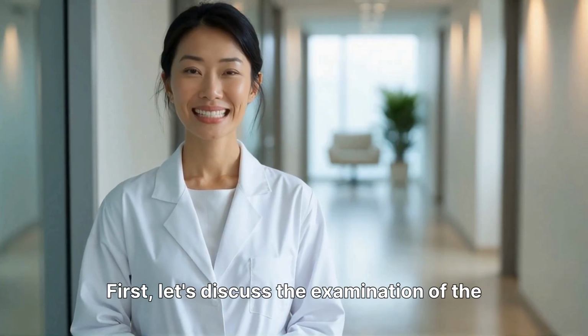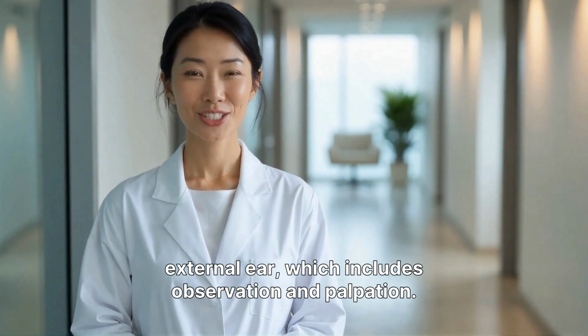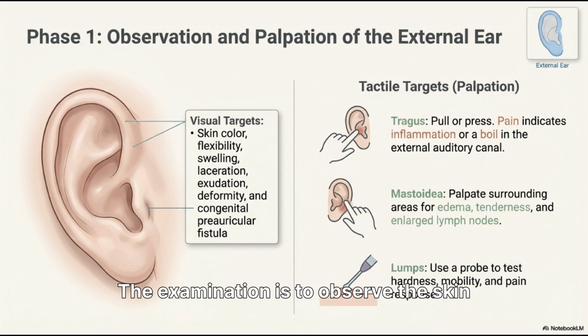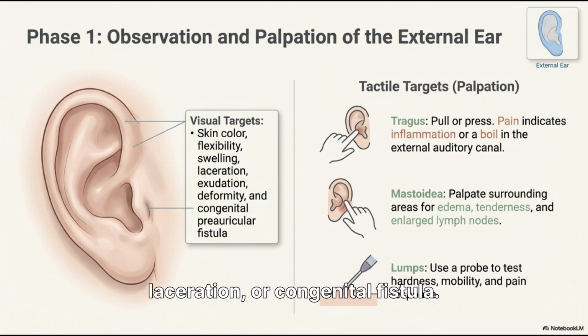First, let's discuss the examination of the external ear, which includes observation and palpation. The examination is to observe the skin color, flexibility, and mobility, checking for swelling, laceration, or congenital fistula. Palpation finds tenderness or lumps. A probe can test lump hardness, while pulling the tragus identifies inflammation.